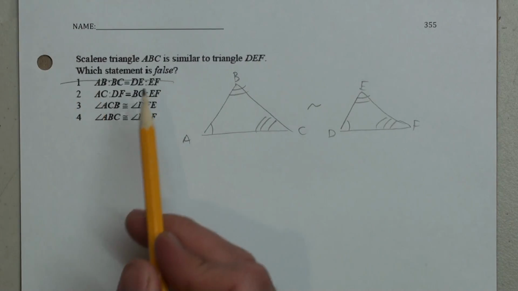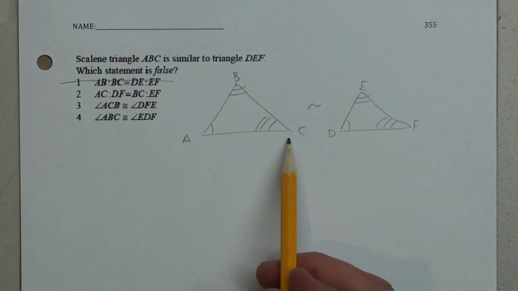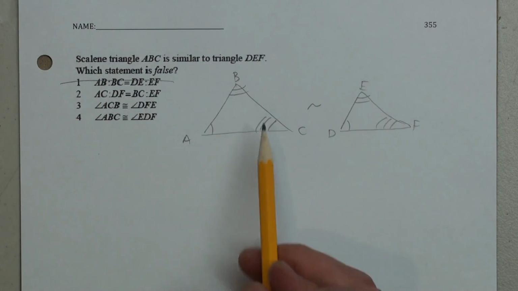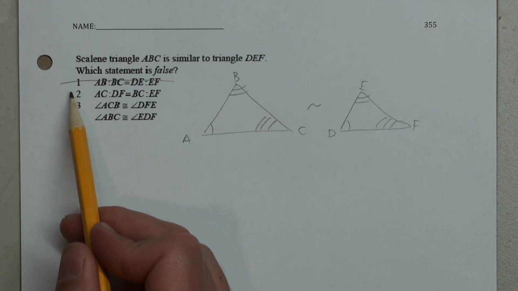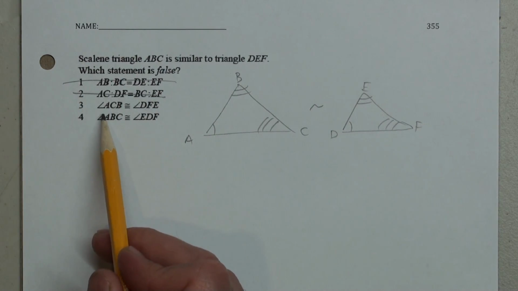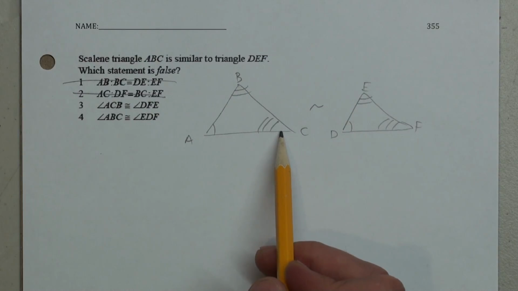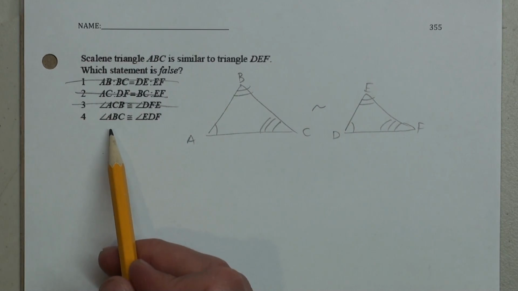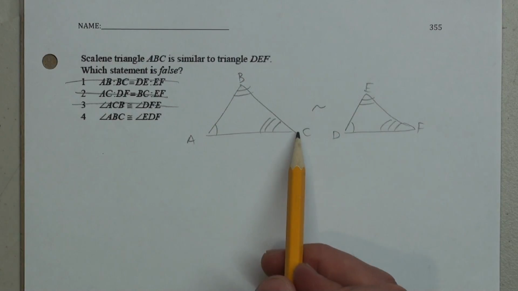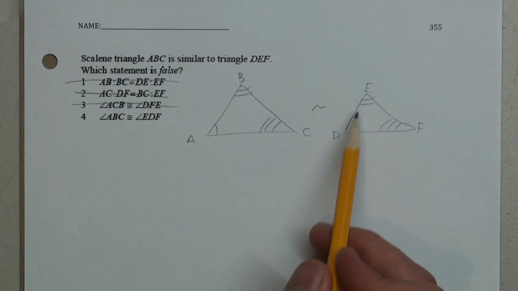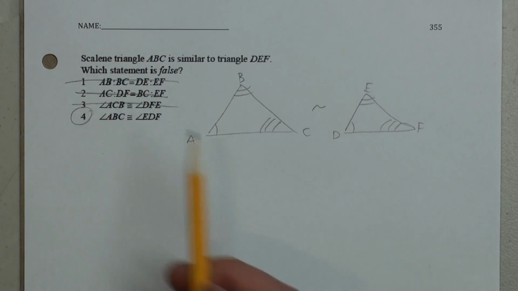That is true. AC to DF is BC to EF. That's true. Angle ACB will be congruent to angle DFE. That's true. And angle ABC will be congruent to angle EDF. That's not true.